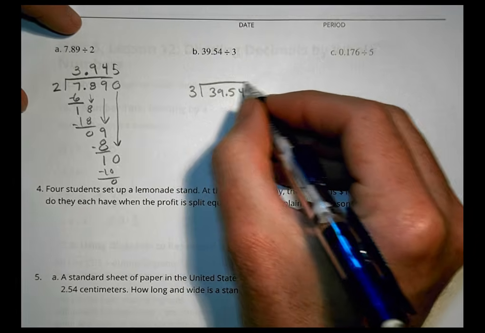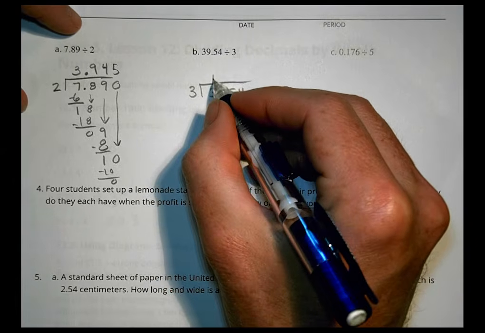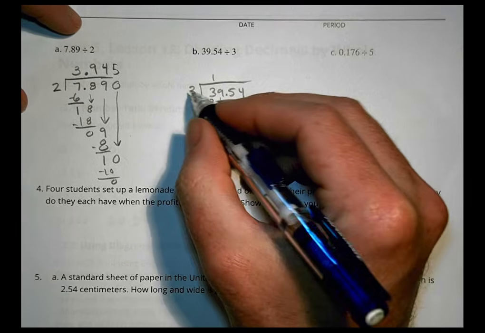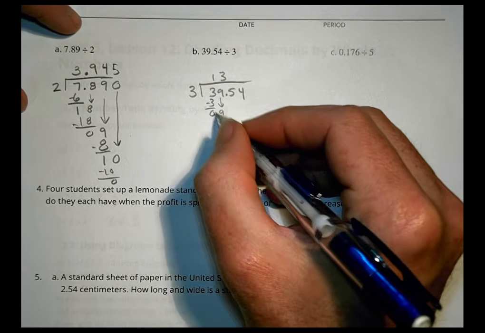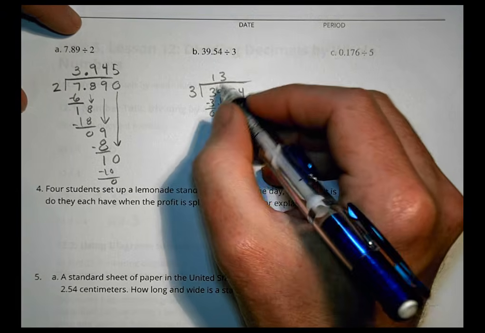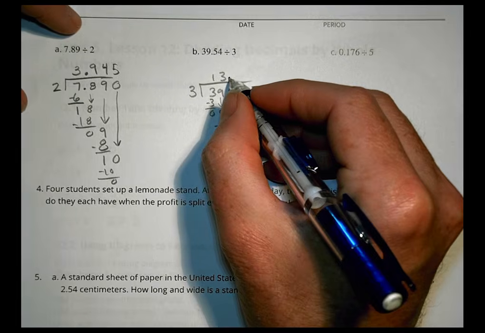B. We have 39.54 divided by 3. How many groups of 3 are in 3? 1. Subtract, have 0 left over. Bring down the 9. How many groups of 3 are in 9? 3. 3 times 3 is 9. We subtract and bring down the 5. And notice my decimal here, so let's go ahead and add it up there real quick.